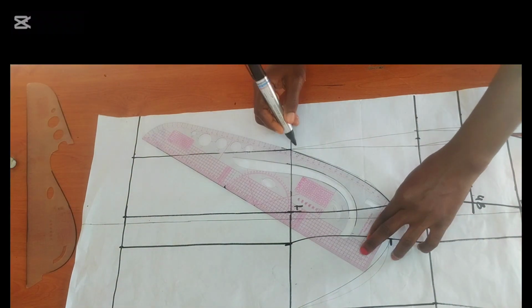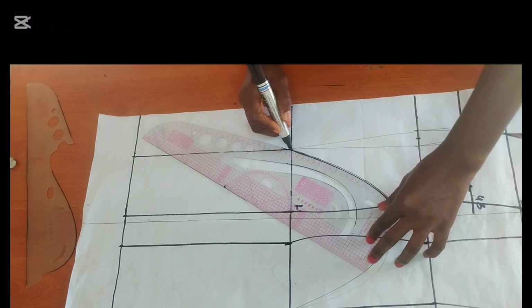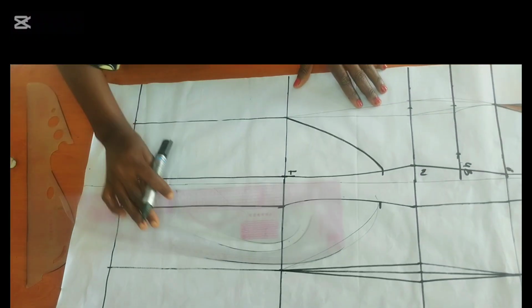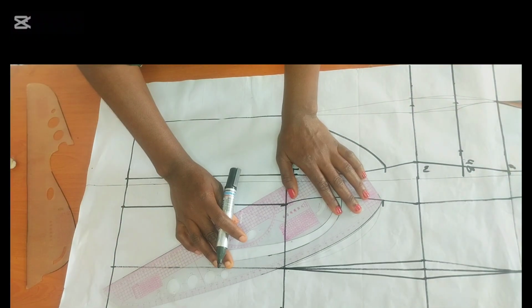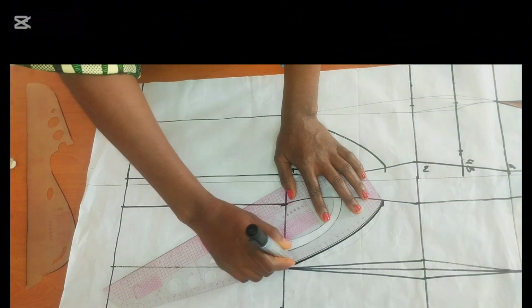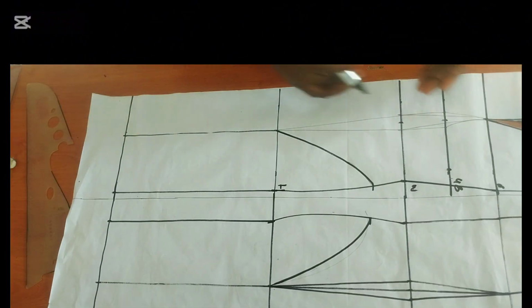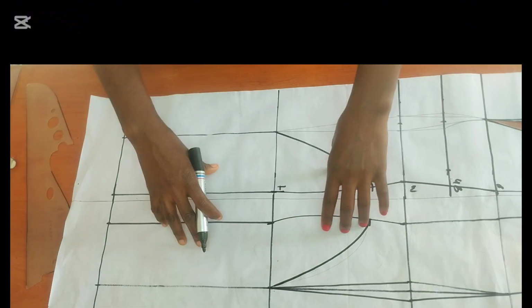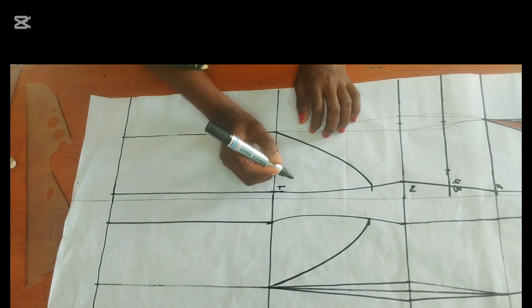Make sure you notch those places when you are cutting them on your patterns, and also when you are transferring them to your fabric, so that you don't mix them up. So I'll just go ahead and highlight this so that you can see it. And now we are done with both the front and the back pattern.